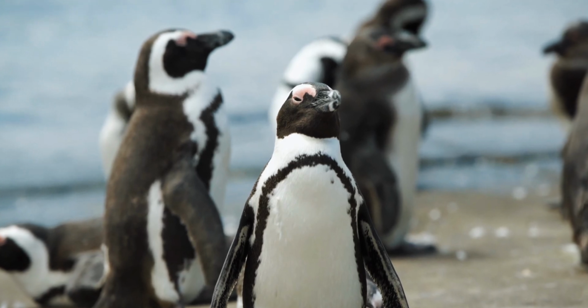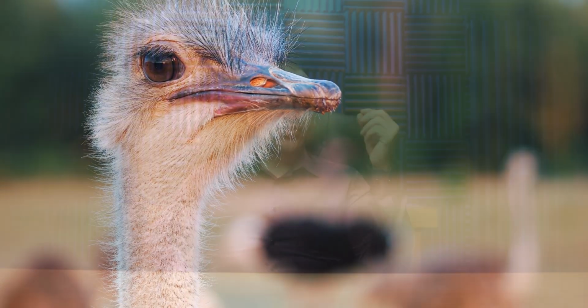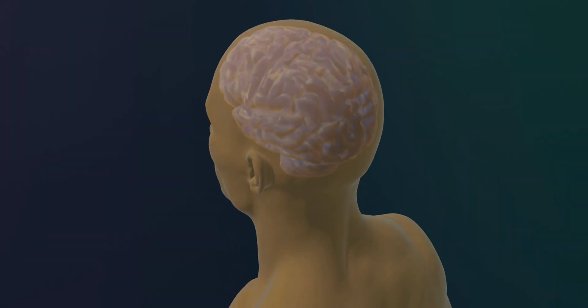There are some flightless birds, like penguins or kiwi or ostriches. They're all birds, but they don't fly. This is an example that illustrates how belief bias influences our thinking.